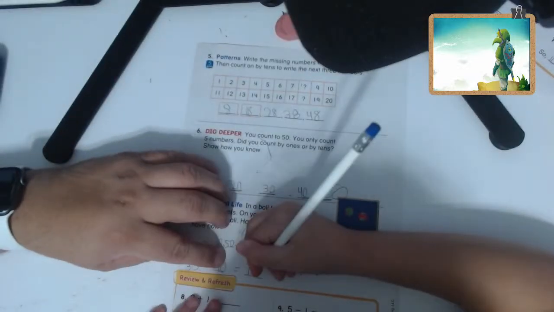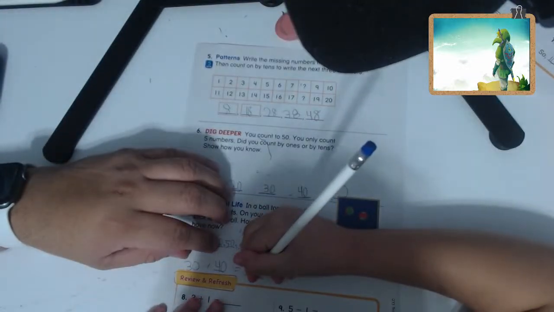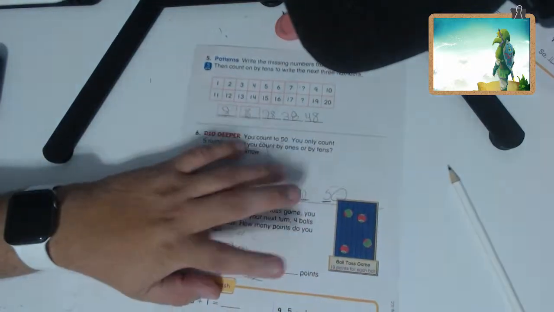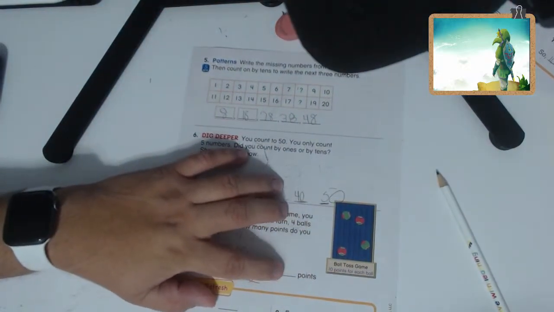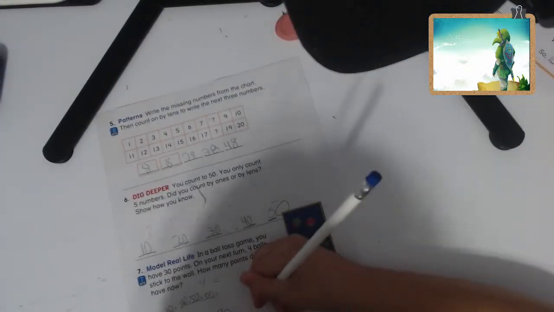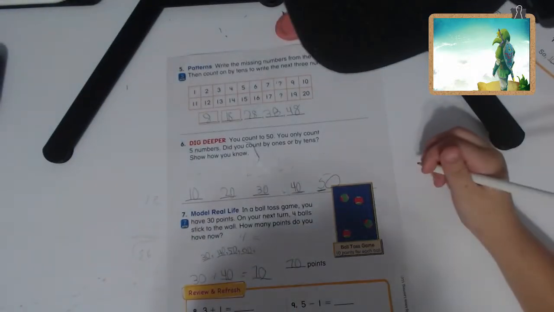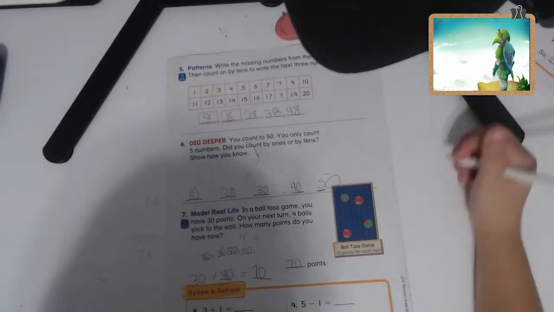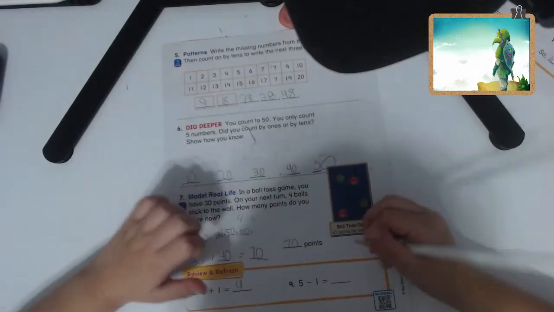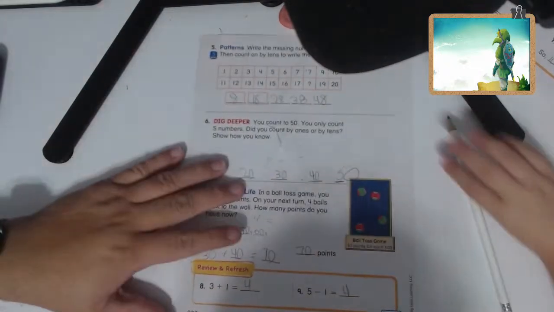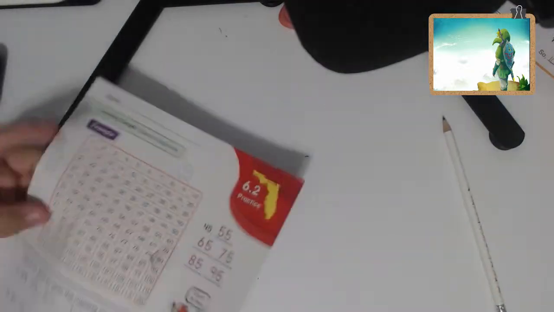And then 0 plus 0 equals 0. So how many points? 70. Okay. So 3 plus 1 equals 4. And 5 minus 1 equals 4. Okay. Tomorrow we'll practice a lot more of this.